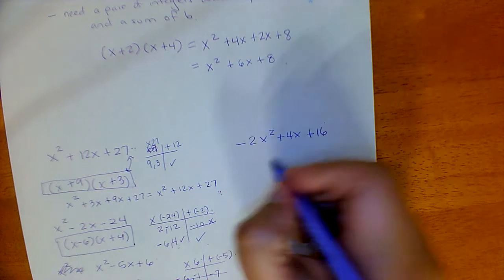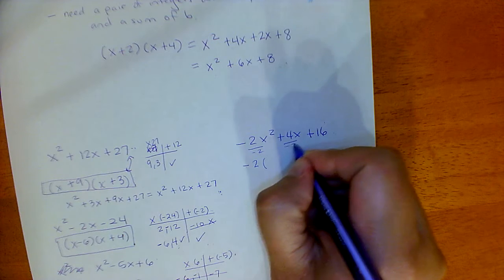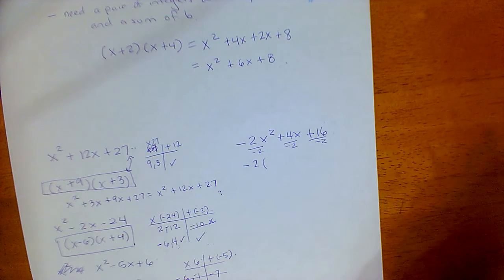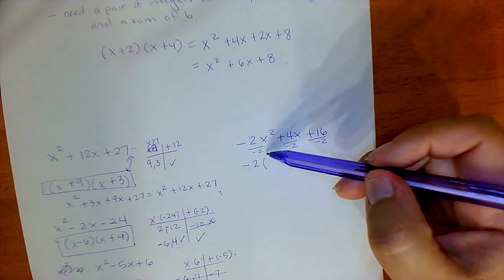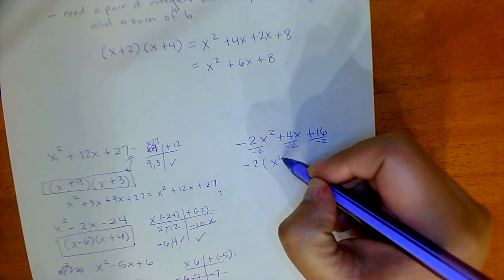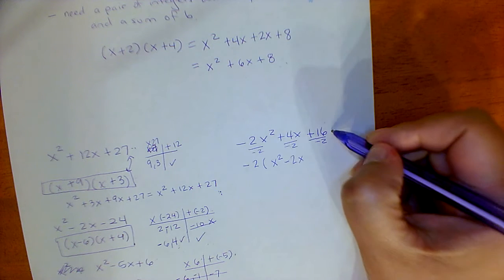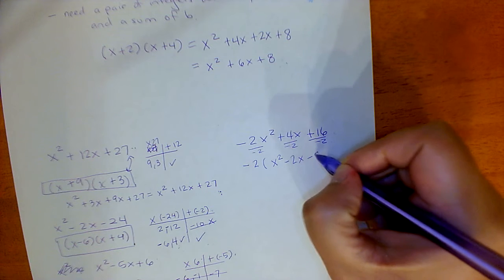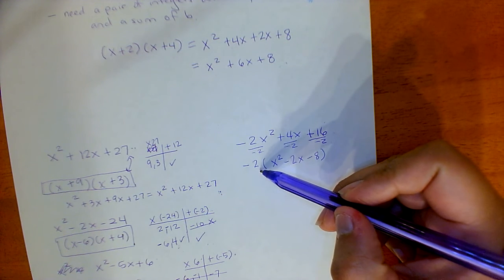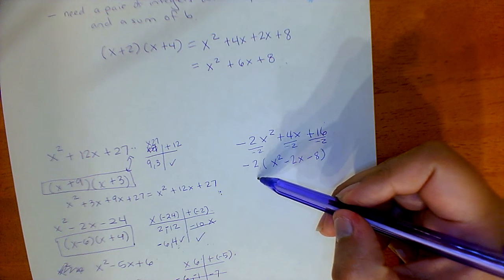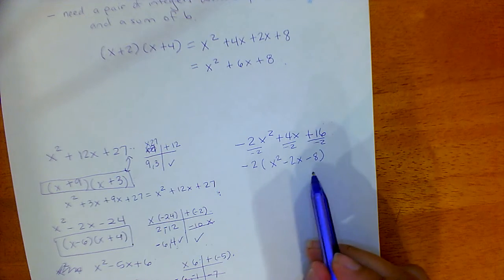So here, I'm going to do my GCF of negative 2 first, just like in a previous example we did, or GCF methods we did. Negative 2x squared divided by negative 2 makes this just plain old x squared. 4x divided by negative 2 makes this negative 2x. And 16 divided by negative 2 makes this negative 8. So now I'm going to keep bringing this negative 2 with me because it's a factor that I'm not allowed to drop. And I'm going to focus on the method we were doing before with this polynomial right here.